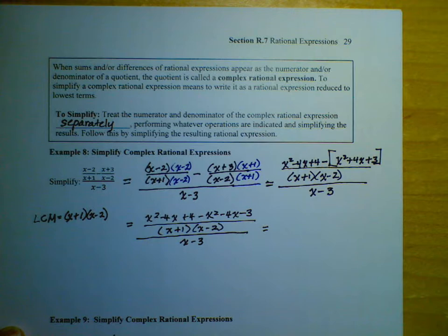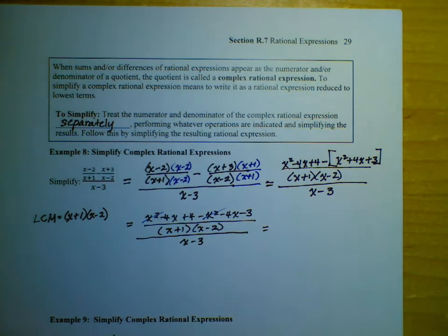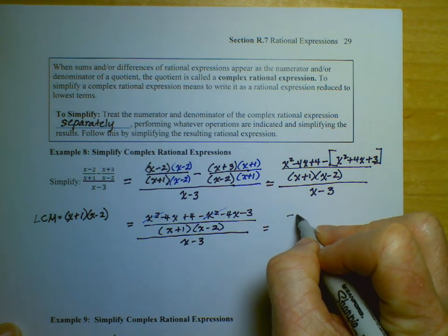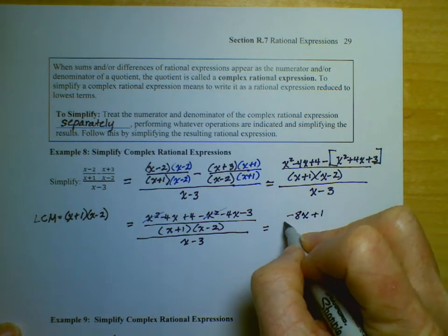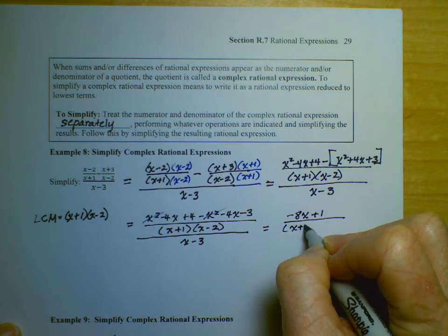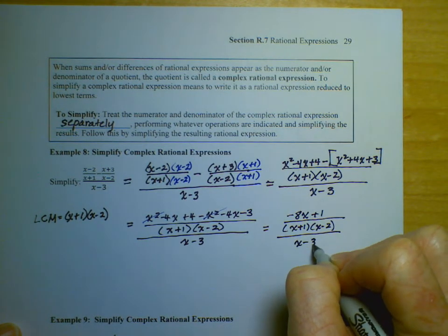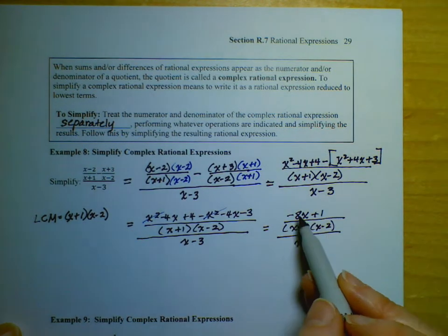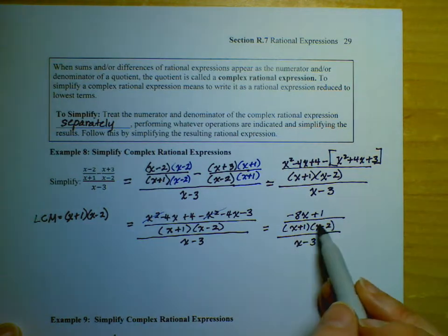Combine like terms in the numerator. Notice that x squared and minus x squared, those cancel. And then we have minus 4x minus 4x for a total of minus 8x, and 4 minus 3 is 1. And our original numerator, we've completed the subtraction. And it's one fraction now.